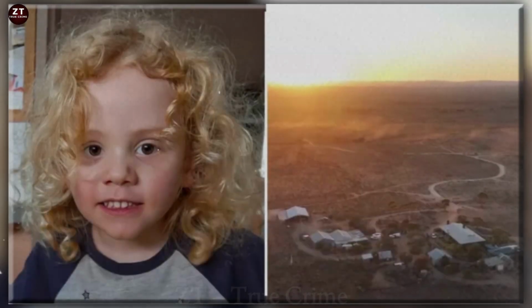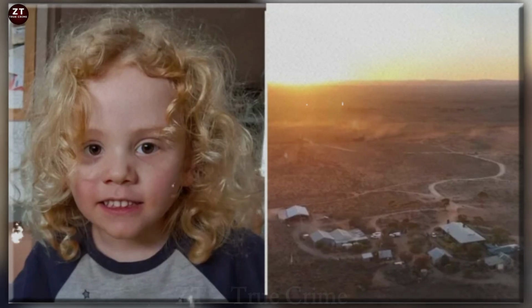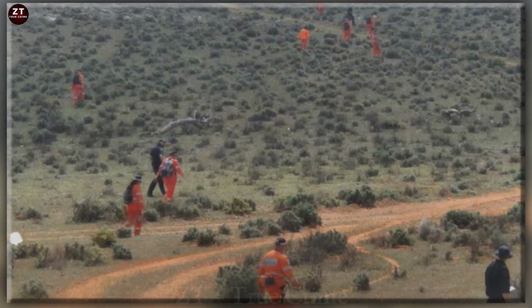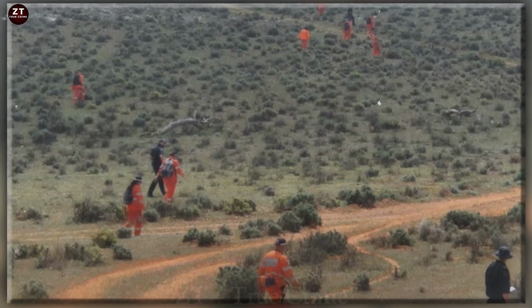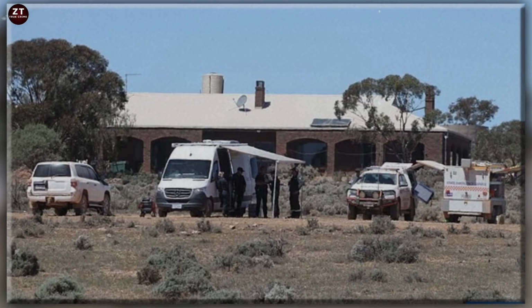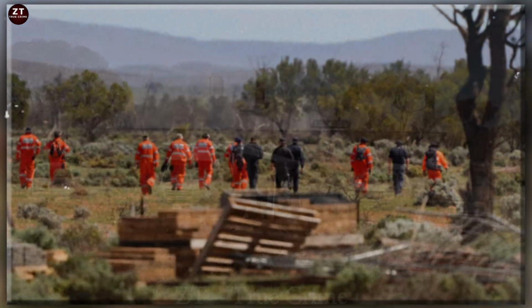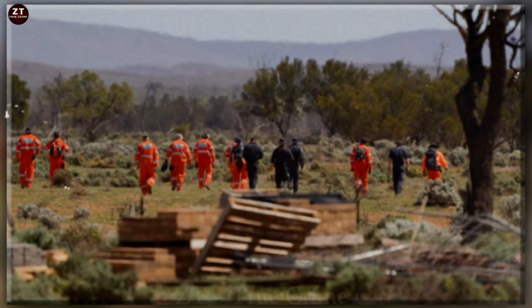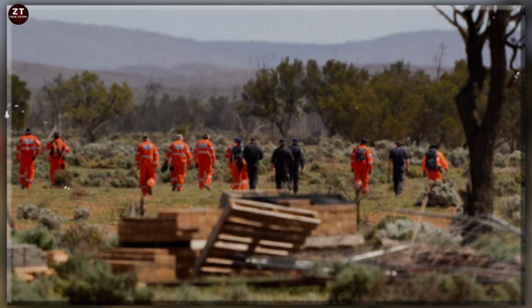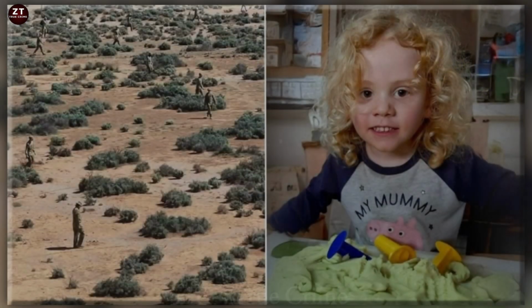To understand why Gus's disappearance remains such a mystery, we first need to revisit the earliest hours of the search. The first 72 hours are always the most critical in a missing child case, especially in Australia's interior. These hours shape the trajectory of everything that follows: who responds, what areas are prioritised, how modelling is built, and how the environment influences every decision on the ground.